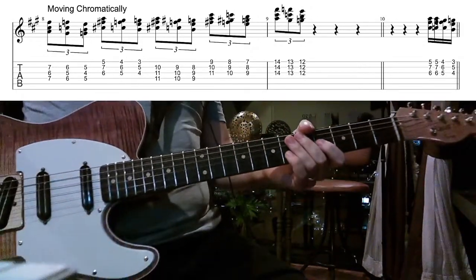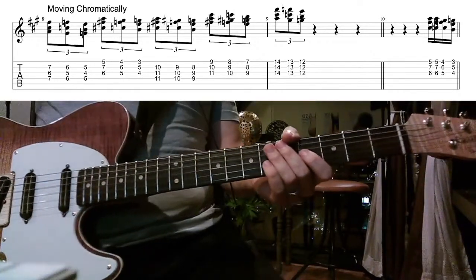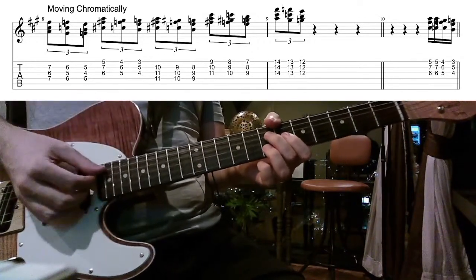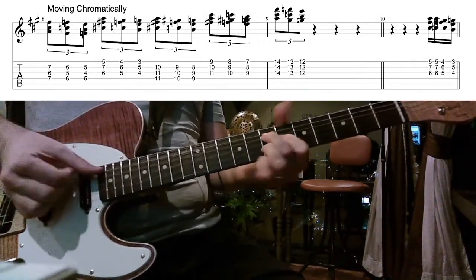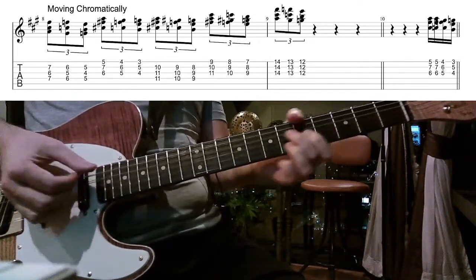Again, the rhythms that I'm playing are just totally on the fly. You can play your own rhythms or copy what I'm doing. All 16th note bass.